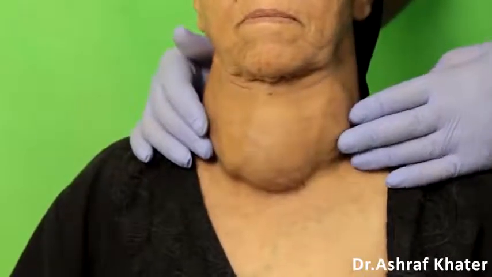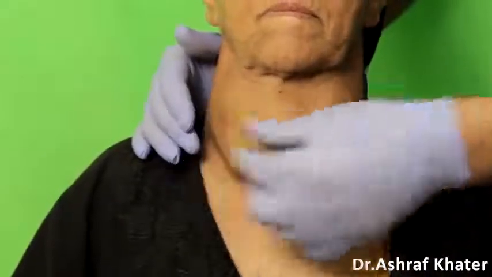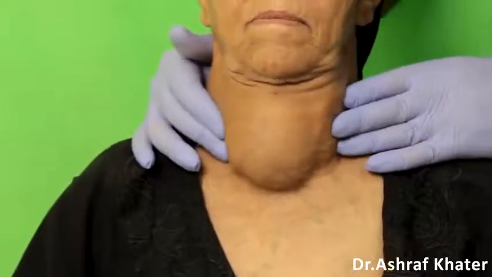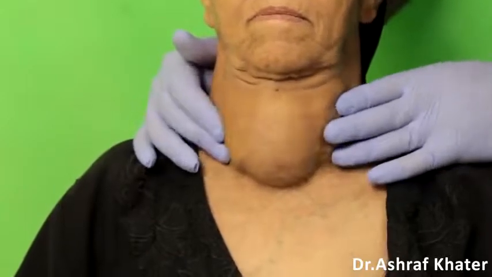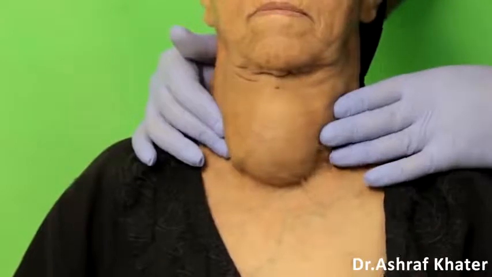What about the mobility and fixity? We can pinch the skin. I can pinch the skin over. It is not fixed to the skin. What about the mobility within the neck? It is mobile inside the neck. This is to test the mobility. Is it mobile or fixed?